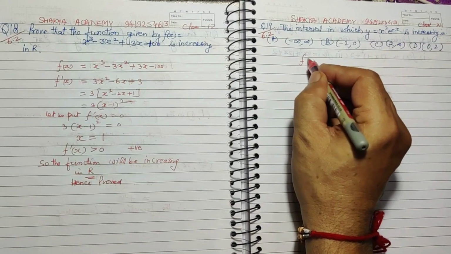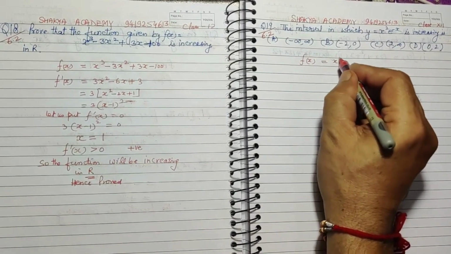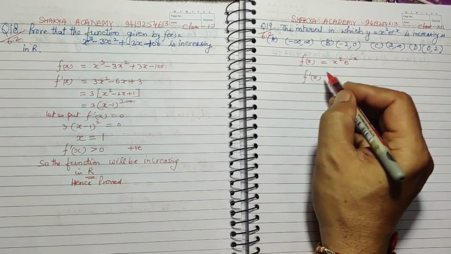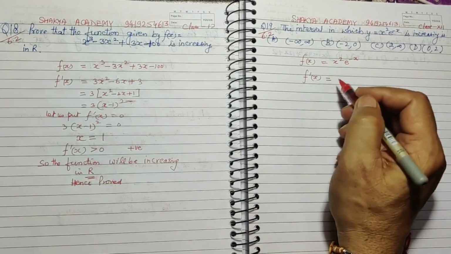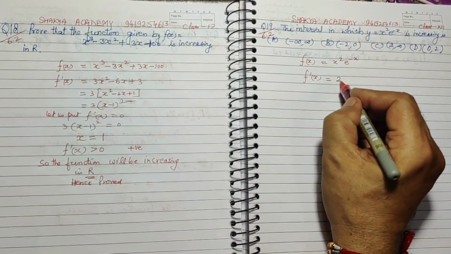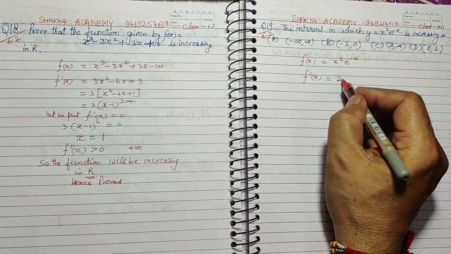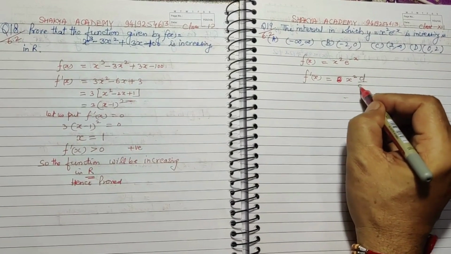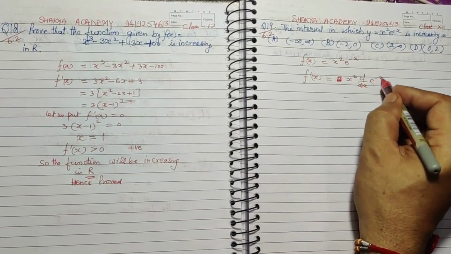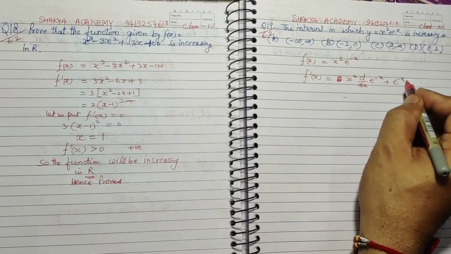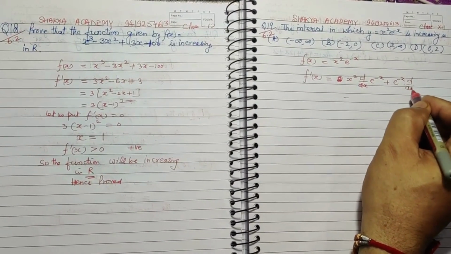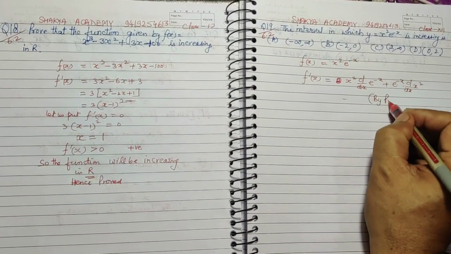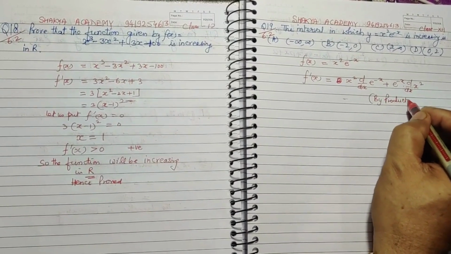First of all, we'll write the function, which is x square e raised to minus x. Now we'll find its first derivative, f dash of x, using the product rule. By the product rule, we write x square d upon dx of e raised to minus x plus e raised to minus x d upon dx of x square.